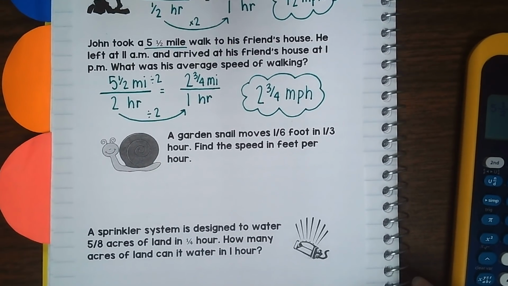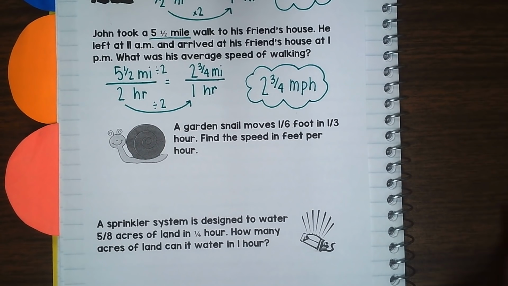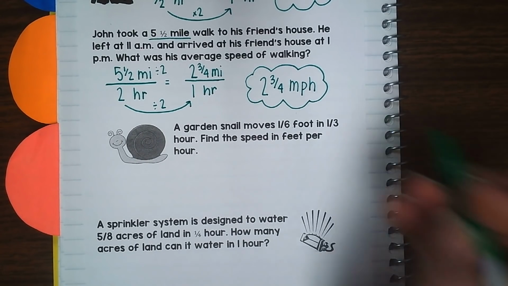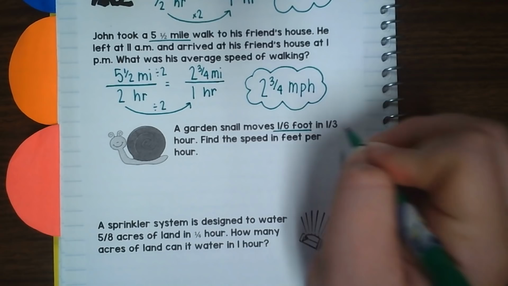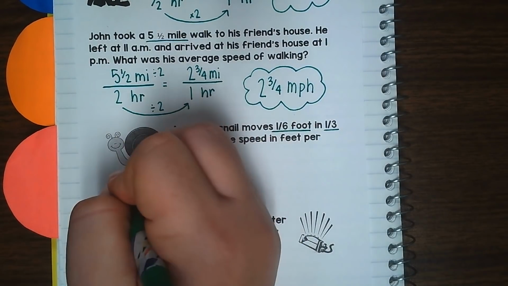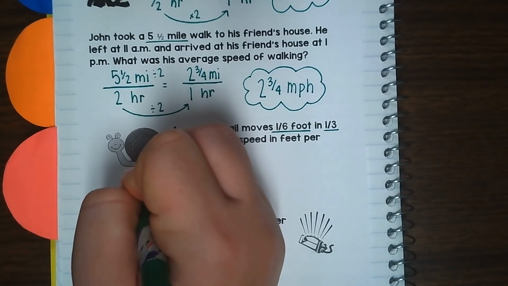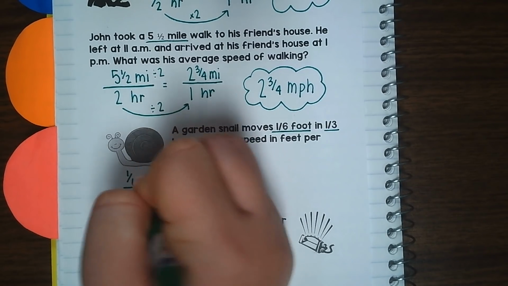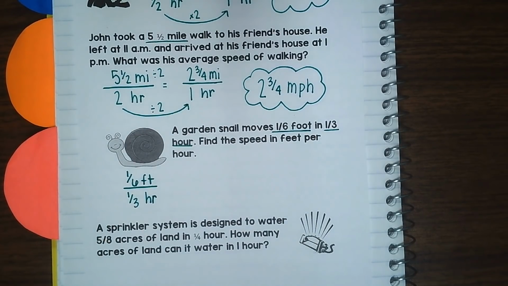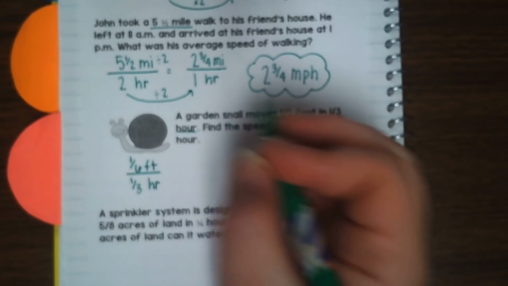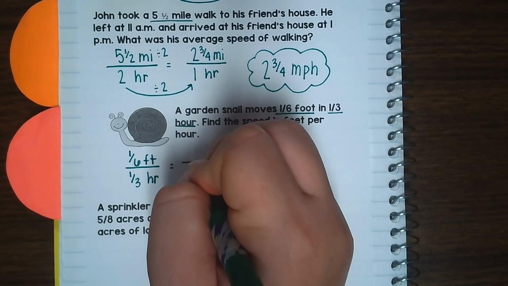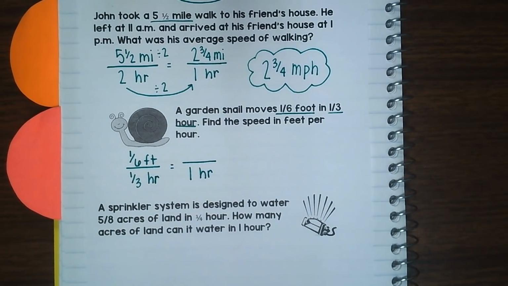Okay, a garden snail moves 1/6 foot in 1/3 hour. Find the speed in feet per hour. Okay, so we've got 1/6 foot in 1/3 hour. That's our rate. And I need to figure out his speed in feet per hour.